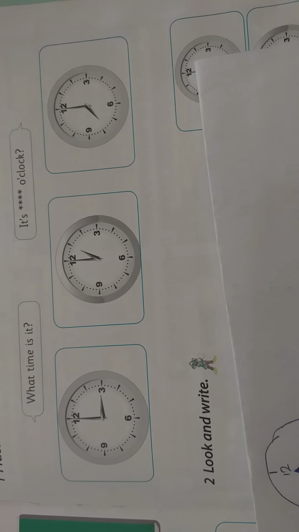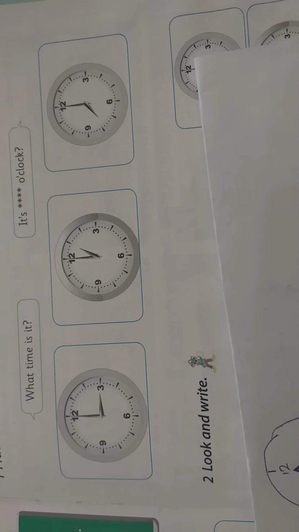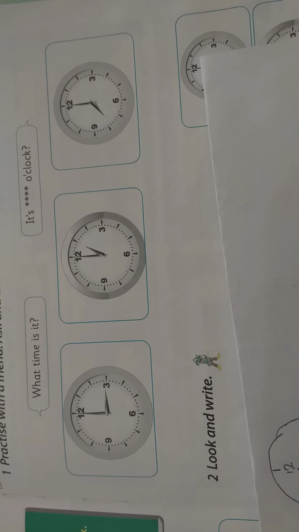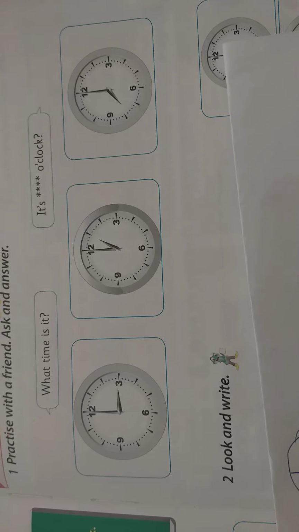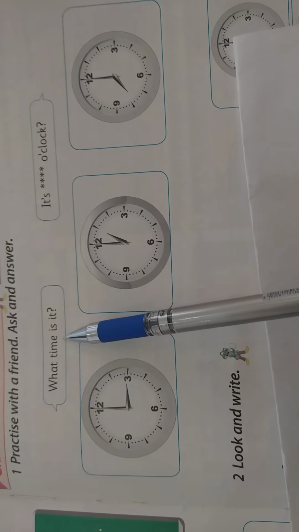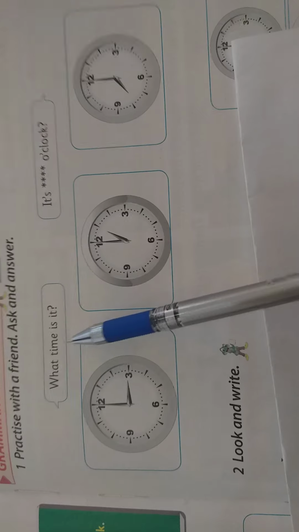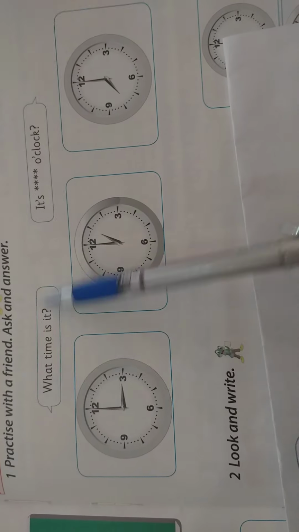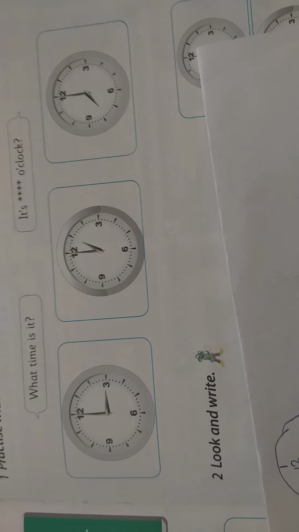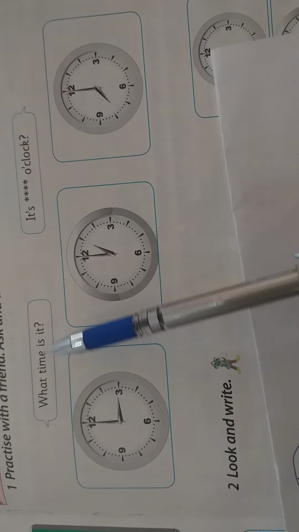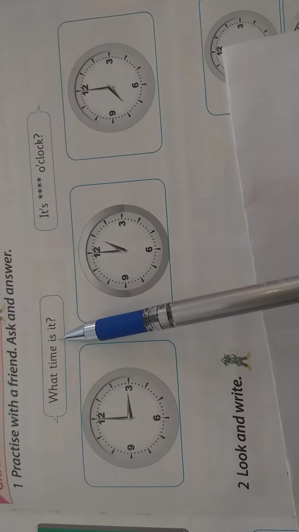In this question, we want to ask about time. If you want to ask about time, you have to use this question. The question is, what time is it? Repeat after me. What time is it?